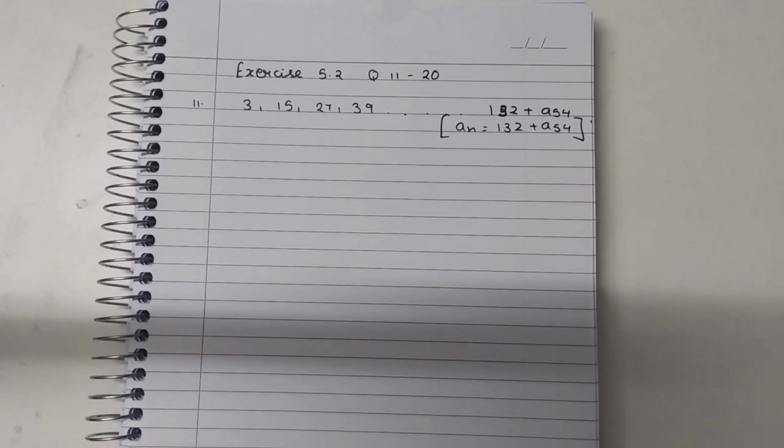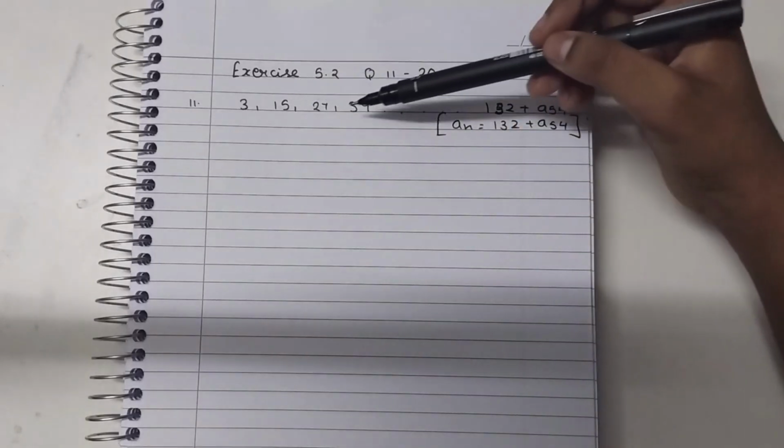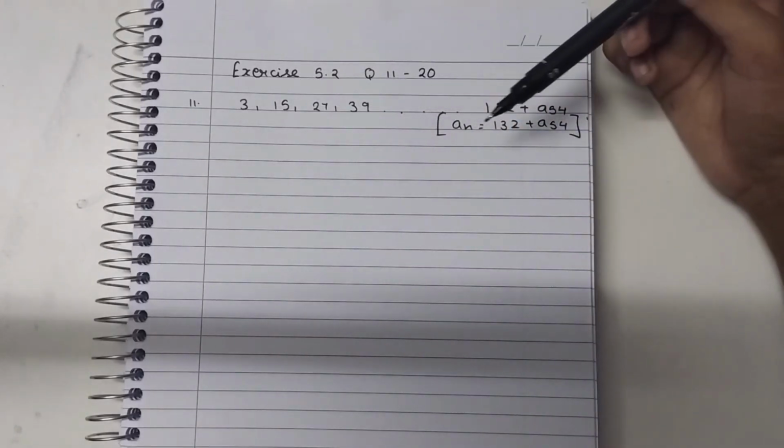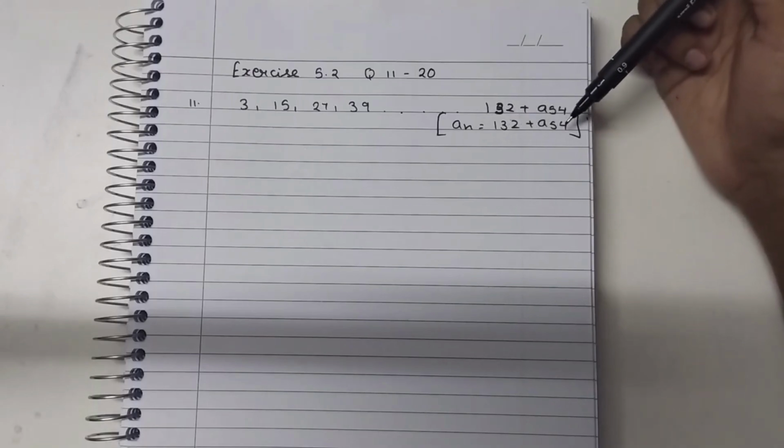Exercise 5.2, from question number 11 to question number 20. In the 11th question, they're asking us to find which term of the AP 3, 15, 27, 39 will be 132 more than its 54th term. We need to find an, which is 132 more than its 54th term.